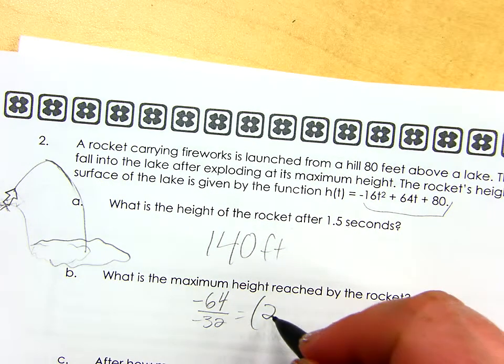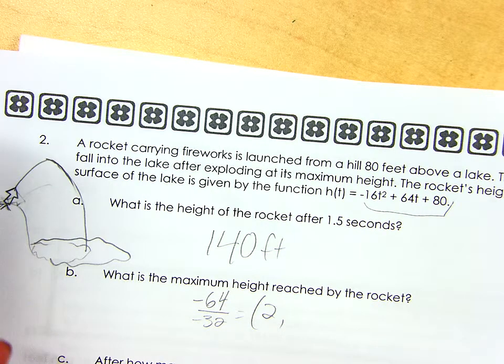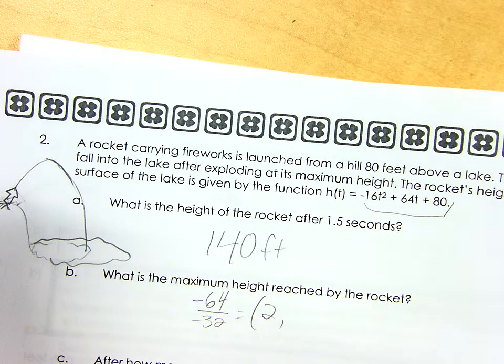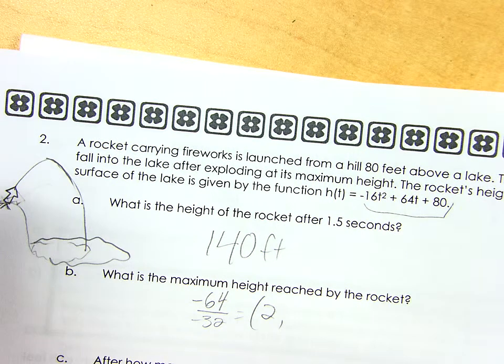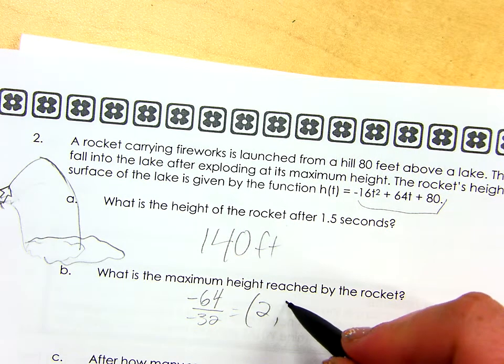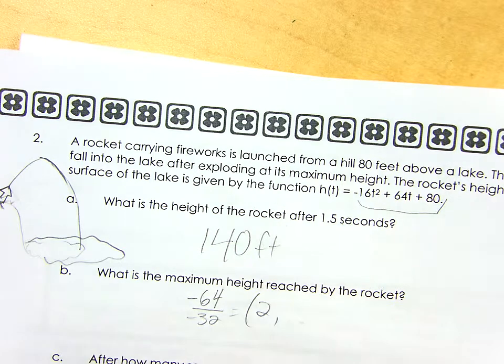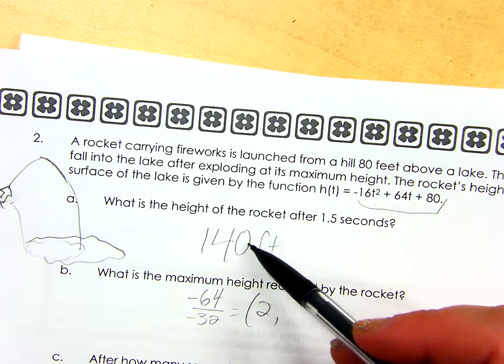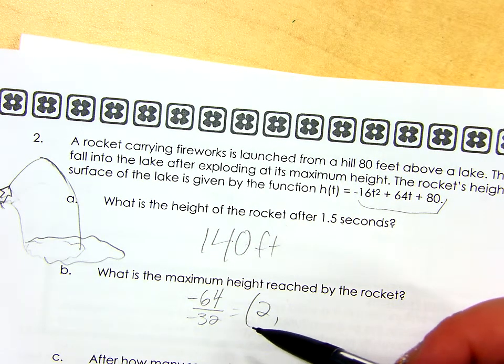So the maximum is at 2. No, that means I did not get the maximum height, that's the time. I plugged it back in. So negative 16 times 2 squared is 64.